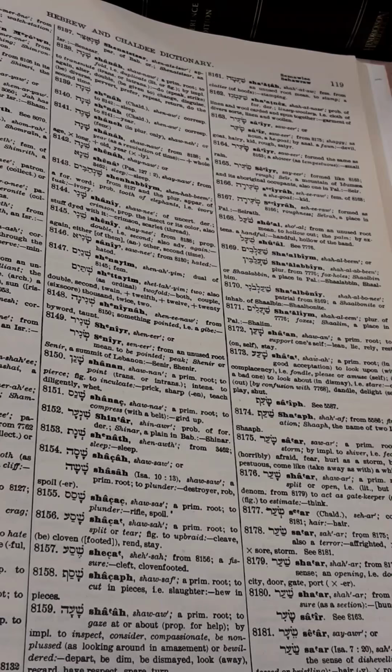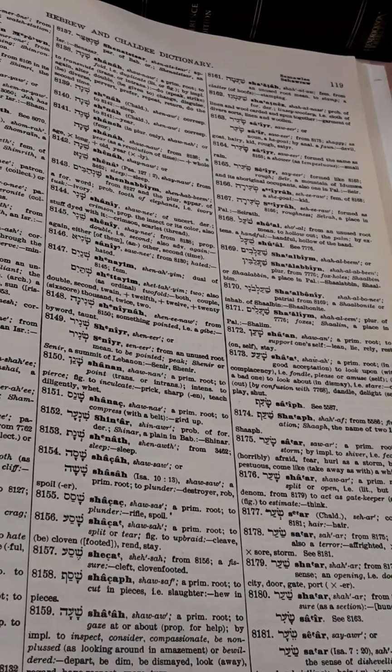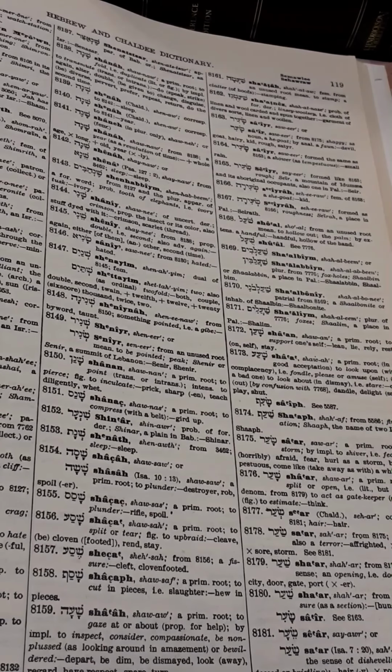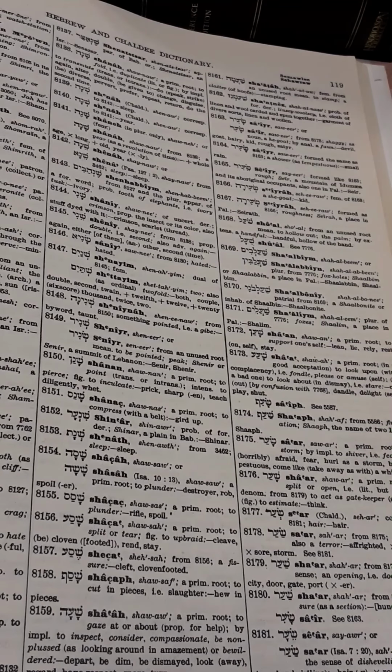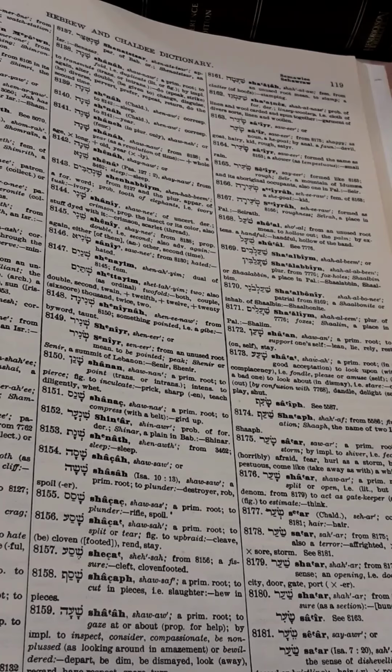And the reason they did this is because the English and Hebrew languages are a lot different. So they had to kind of compromise because Hebrew has a word for literally everything, and English, believe it or not, doesn't, even though it has gigantic dictionaries. So this Hebrew and Chaldee dictionary works really, really well to get that understanding there.